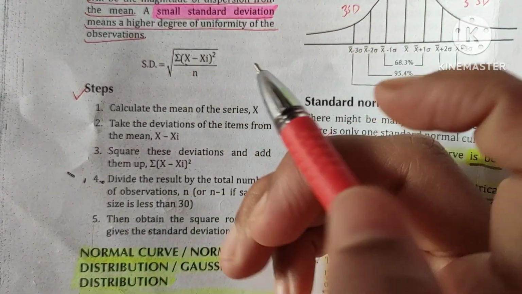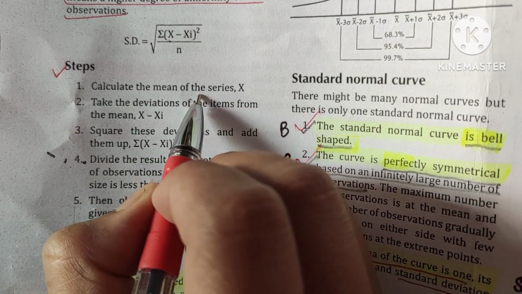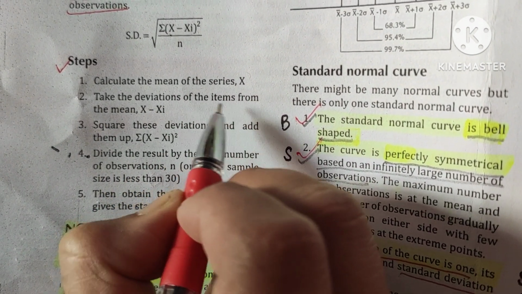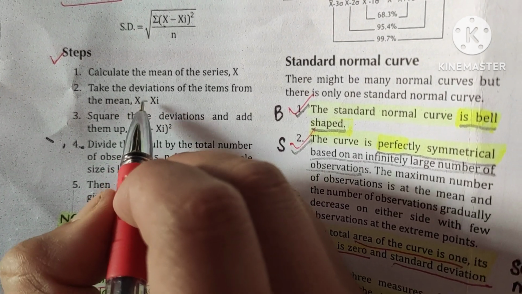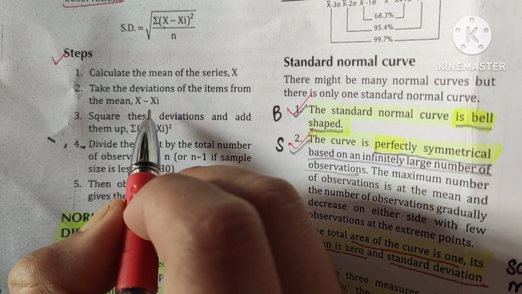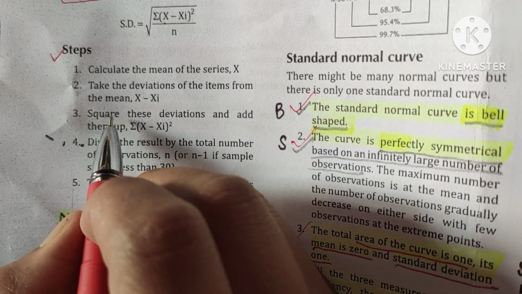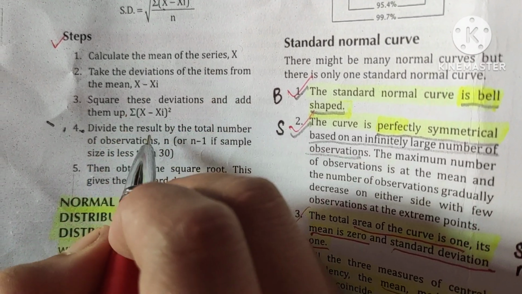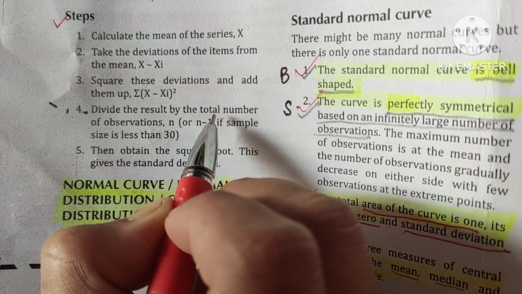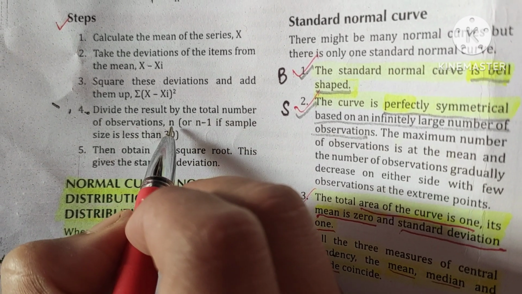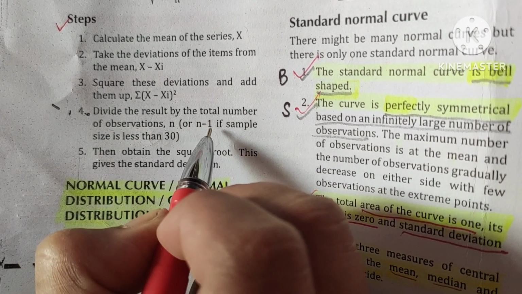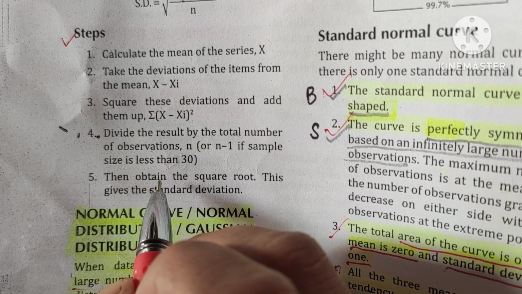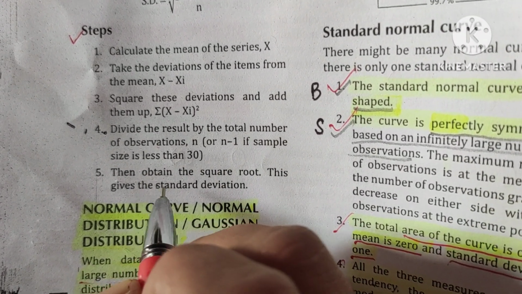Steps involved here. First of all, we need to calculate the mean of the series, x̄. Take the deviation of the items from the mean, x minus the observations. Then square these deviations and add them. Then divide the result by the total number of observations n, or n minus 1 if the sample size is less than 30. Then obtain the square root. This gives the standard deviation.